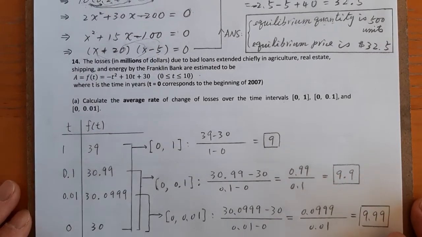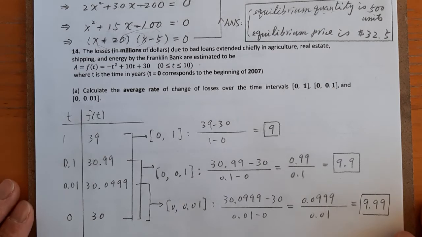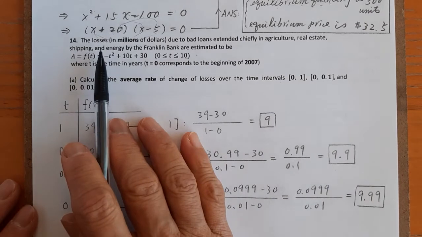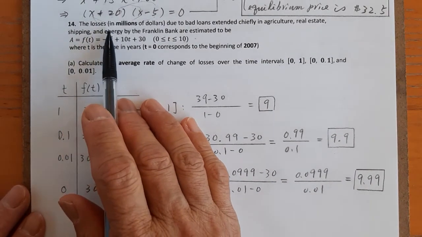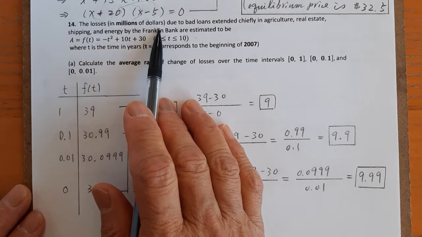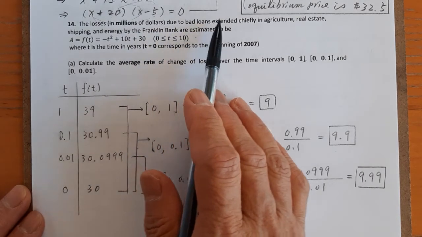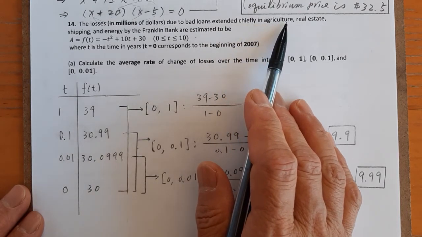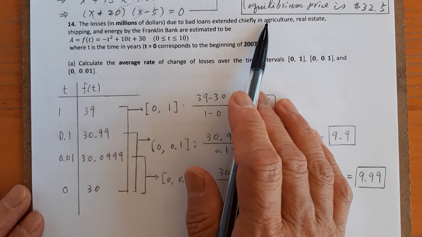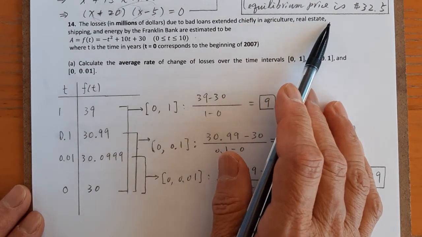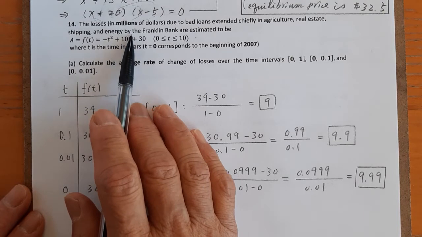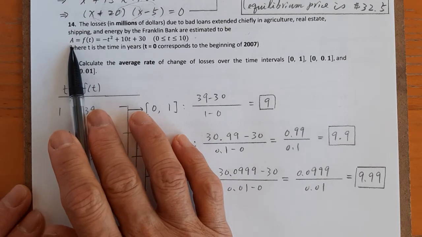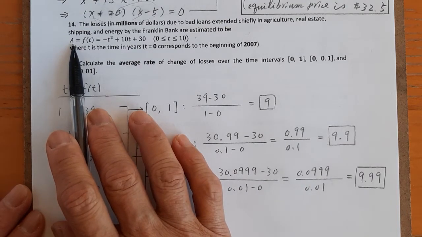Then the next question is about the first derivative. The question here says the losses in millions of dollars due to bad loans extended chiefly in agricultural, real estate, shipping, and energy by the Franklin Bank are estimated to be: A is loss, how many million dollars?